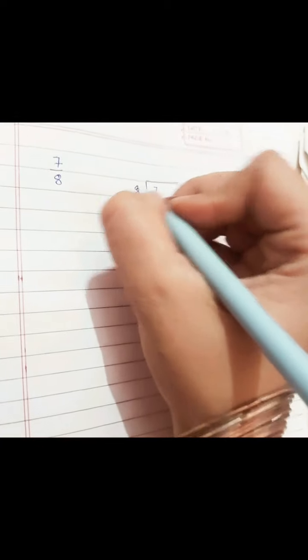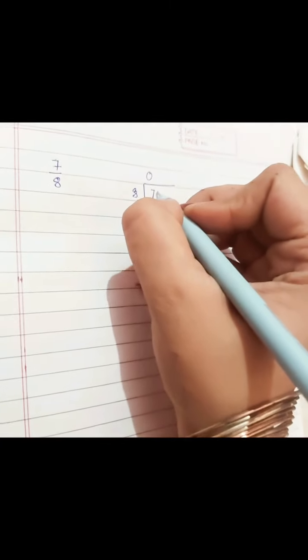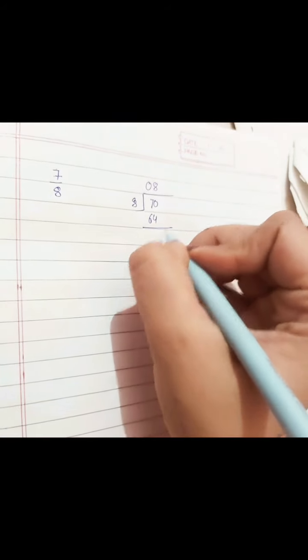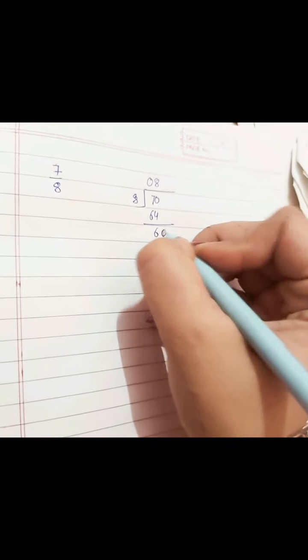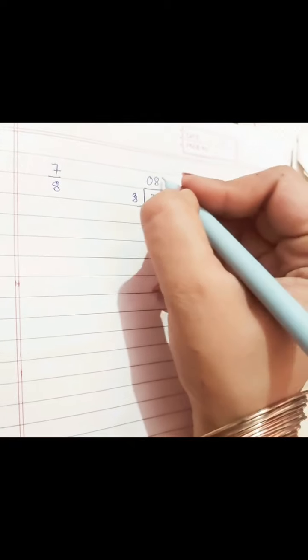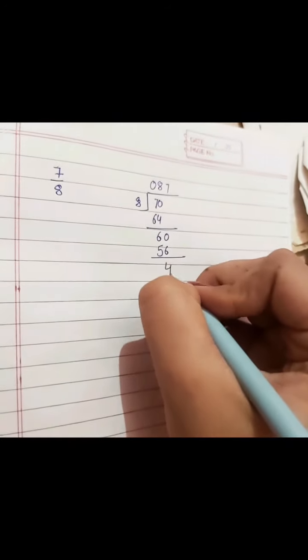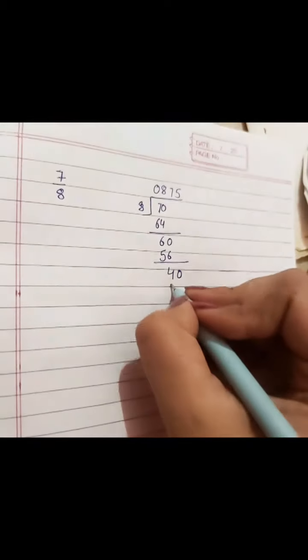See, 7 upon 8. Now we have to convert 7 upon 8 into decimals. How will we do that? We will simply divide 7 by 8 and we get 0.7. 8 8s are 64. Remainder we get 6. Again we write 0. We get 8 7s are 56. And remainder is 4. 8 5s are 40.